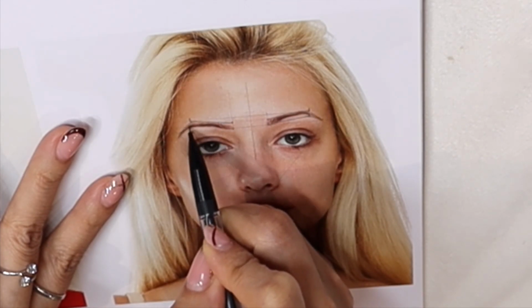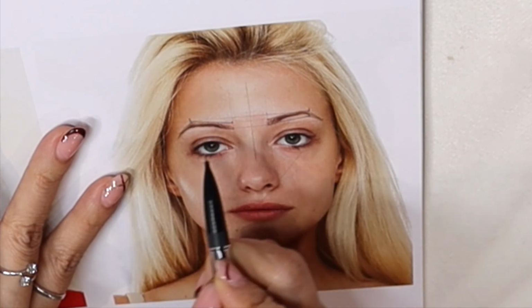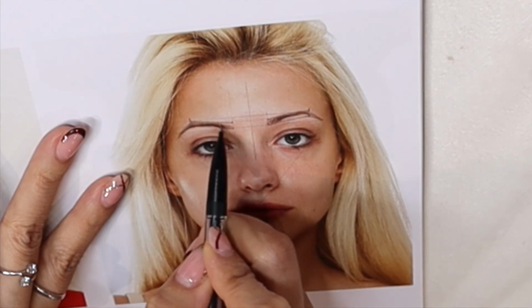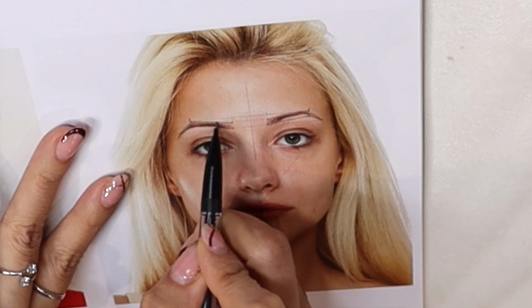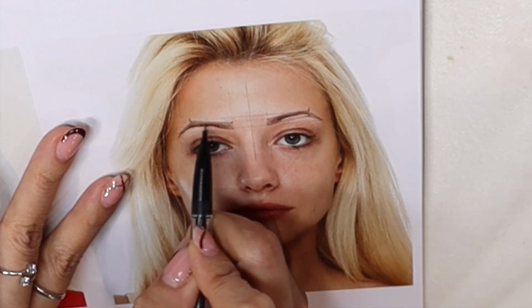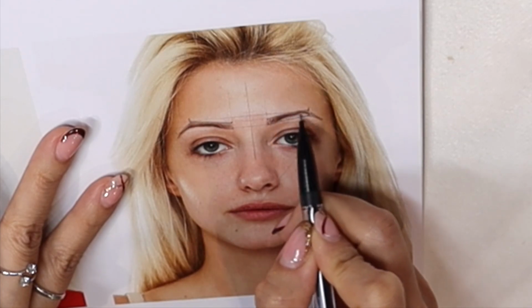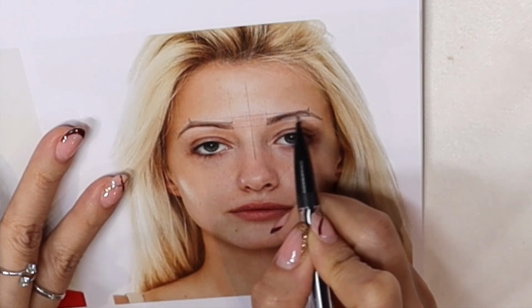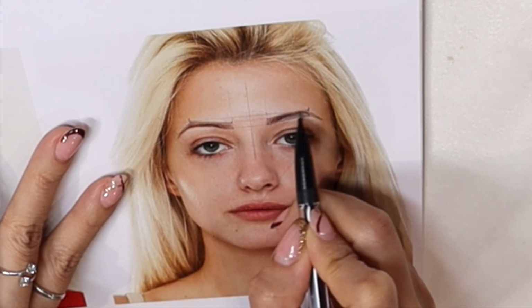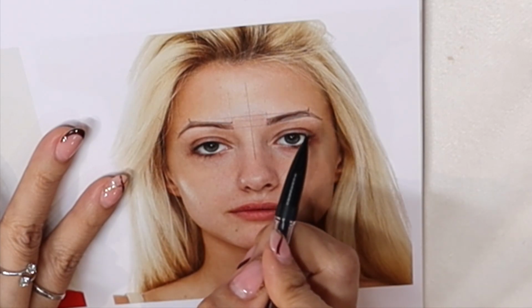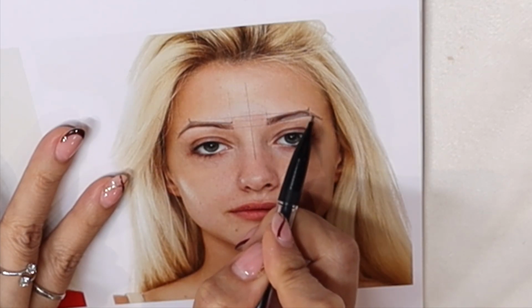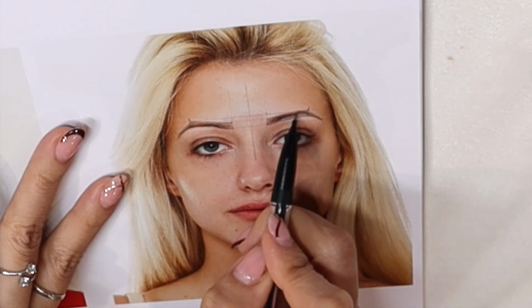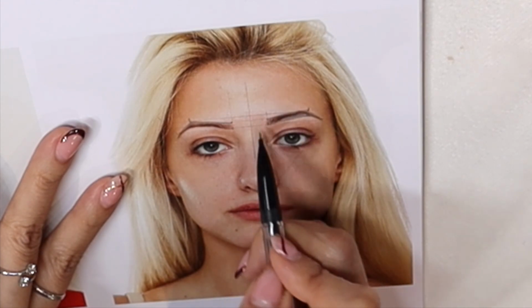So now I'm going to fill it in, that way it's easier for you to see. This side might be a little bit too thick.